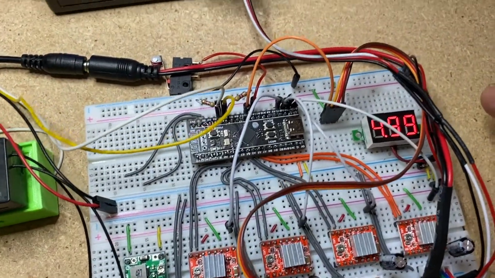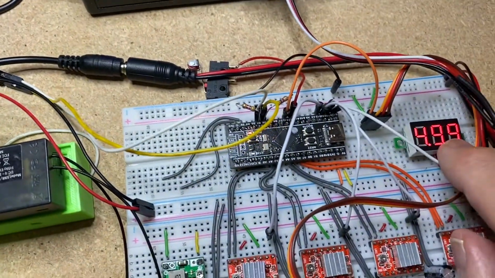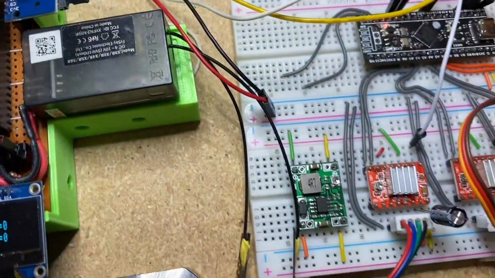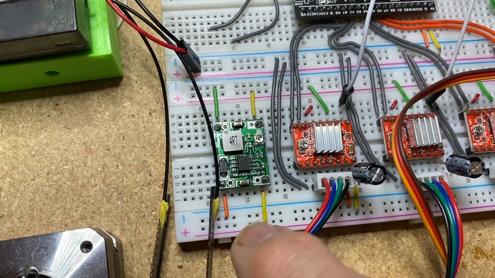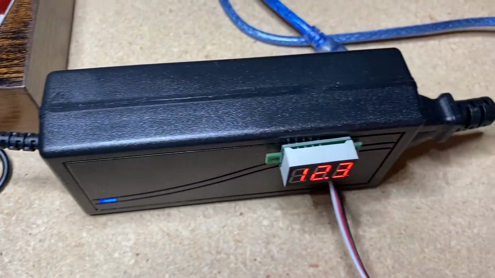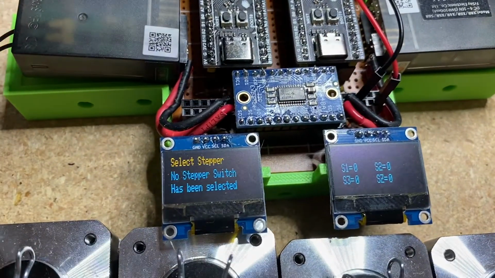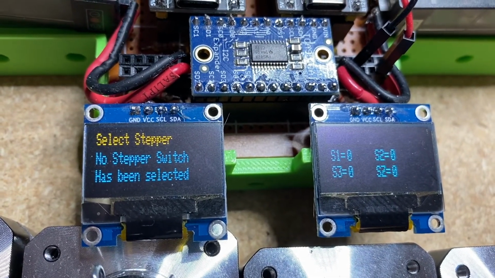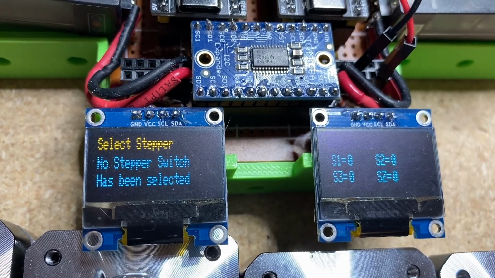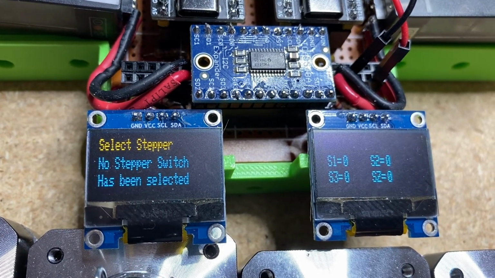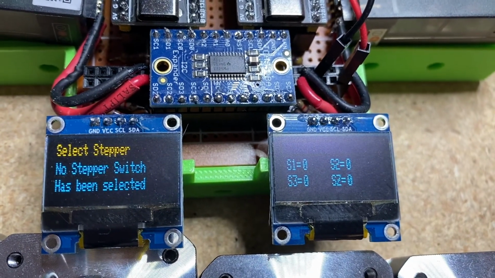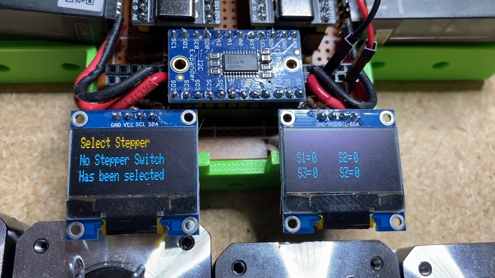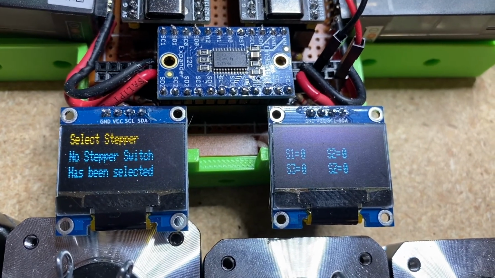Also, I mentioned that you're going to see the voltage indicator over here. This one's showing 4.99 volts, and of course it's coming from this converter over here, where this bar here came in at 12 volts. Right now, when the system starts up, the left screen shows that it's set up to select a specific stepper, so you can see the stepper move based upon the number of steps. And over in the right screen, you can see that the four stepper motors are set for 0 as far as the software is concerned.